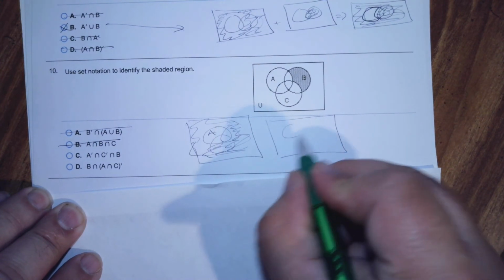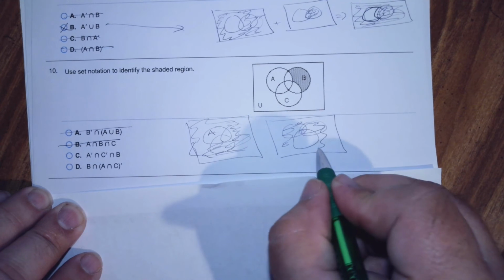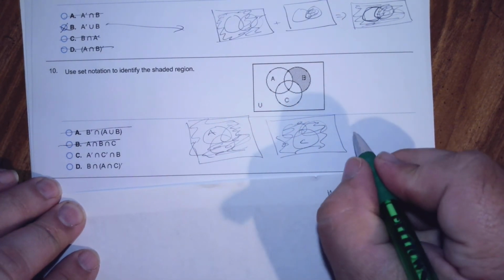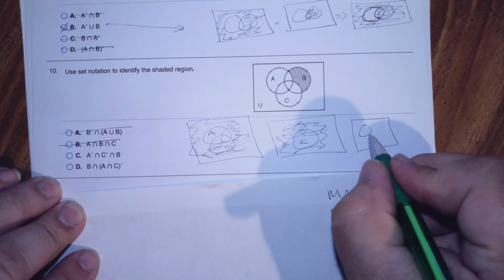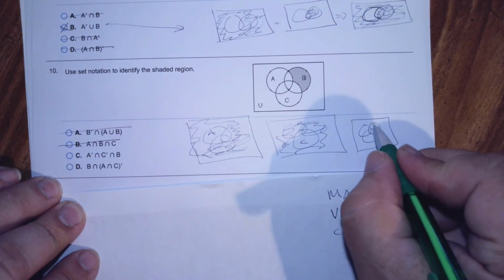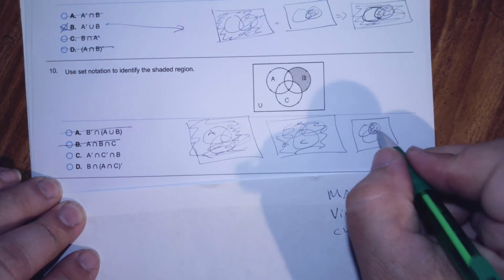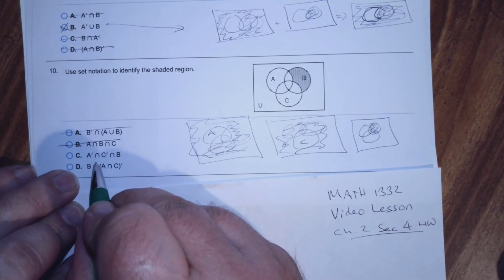Complement of C is all the stuff. Leave C alone. And B, where's all that stuff? Now, where do they overlap?